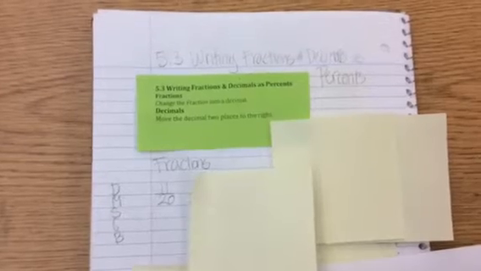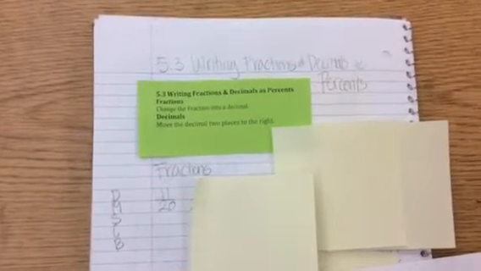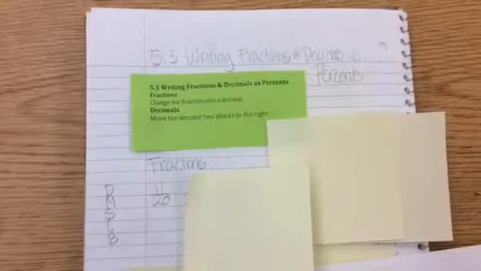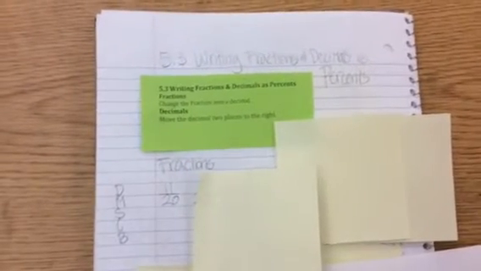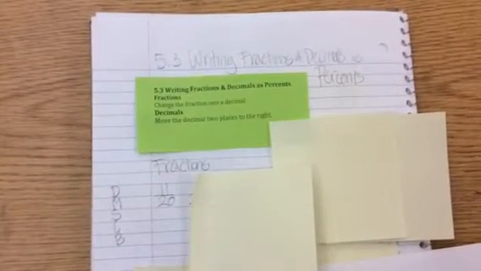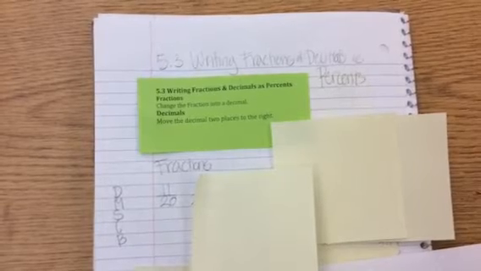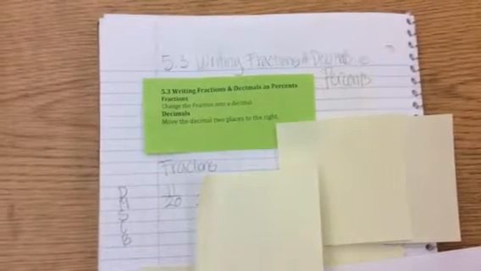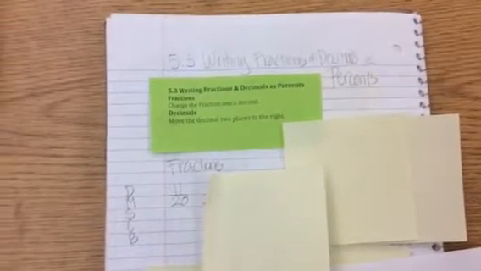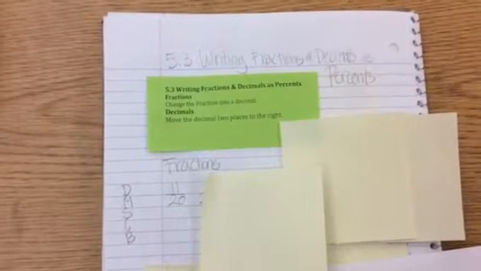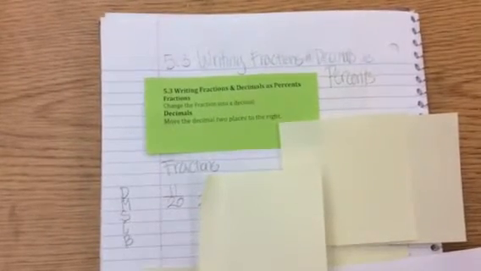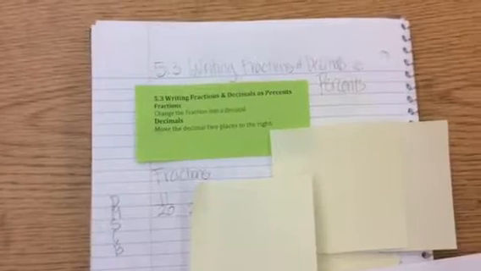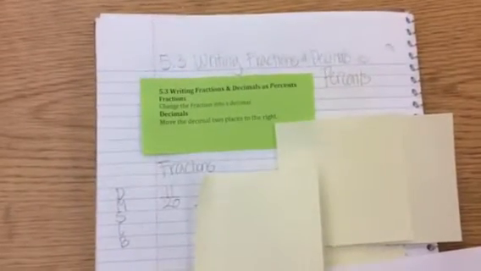Hi friends. So today we're going to be changing fractions and decimals into percents. So we're just going to be building on kind of what we did yesterday. In order to do that, we need to really be working with decimals. If you are working with a fraction, you need to change it to a decimal first, and then we'll be able to change it into a percent very easily.